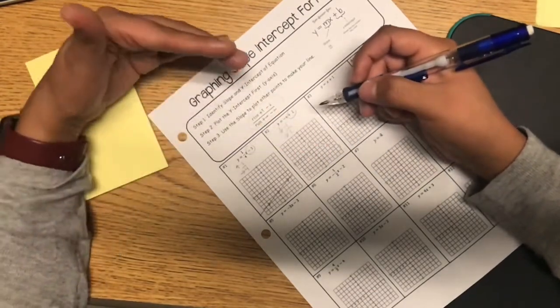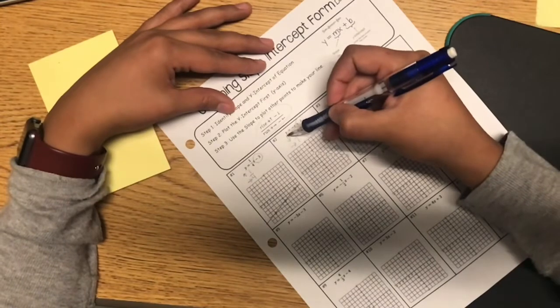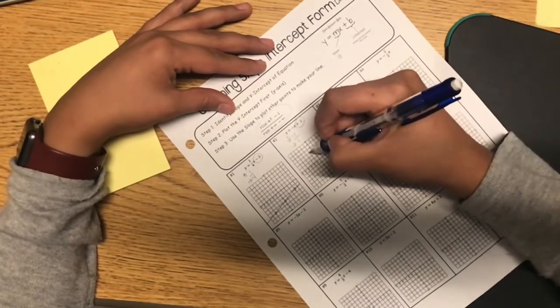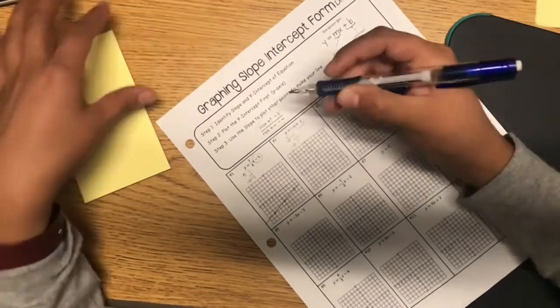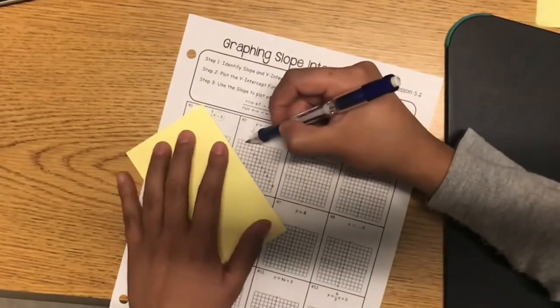And then to go the opposite direction, we're just going to switch them. We're going to go up 1, left 1, and repeat that. So then there's our complete line.